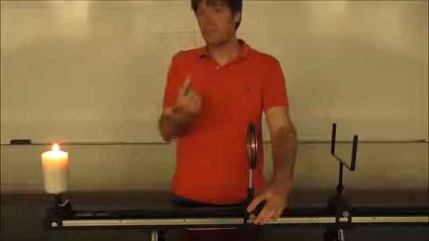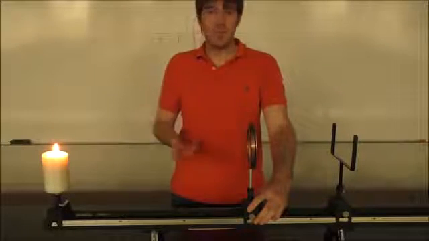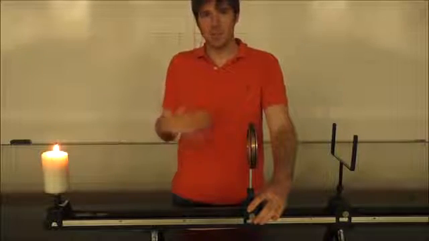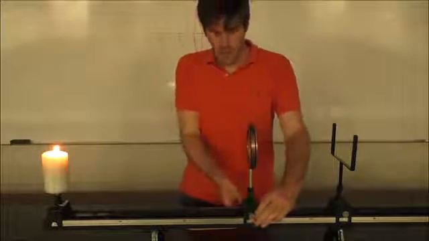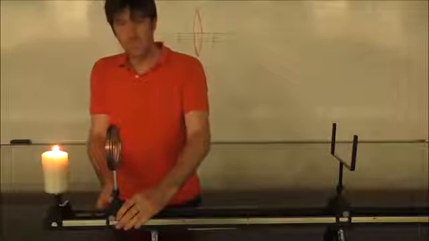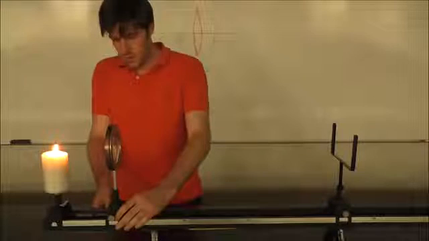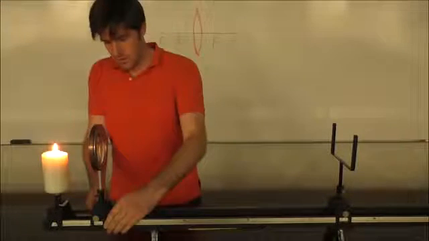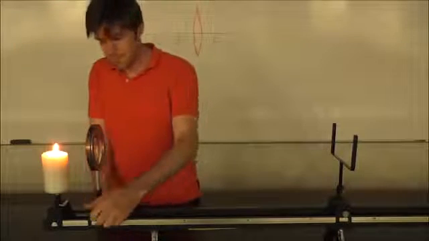And remember, in our first scenario, we're going to determine where the image forms when the object is located within a focal length, so within 17 centimeters. So I'm going to position the lens right around here.